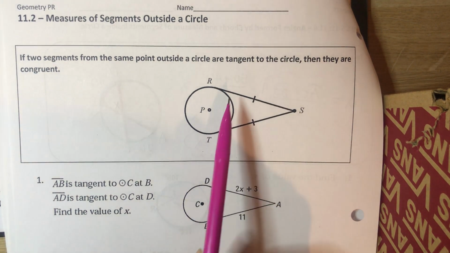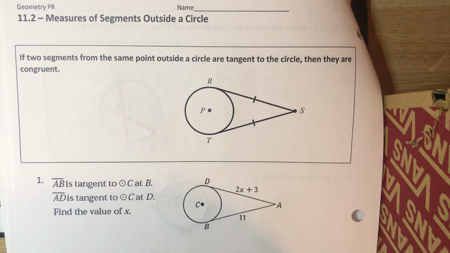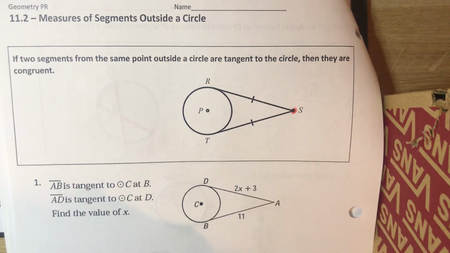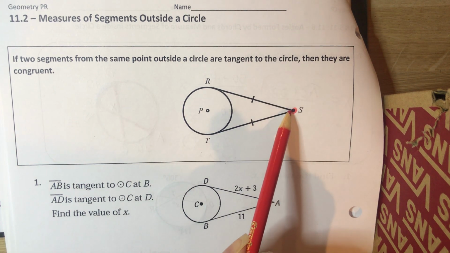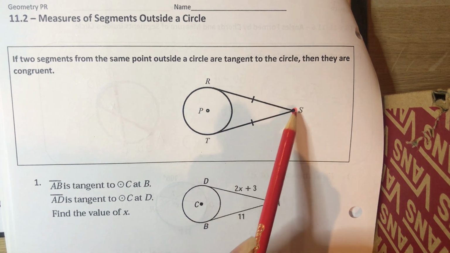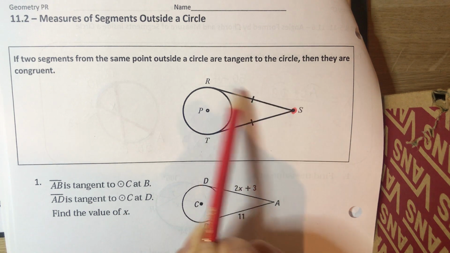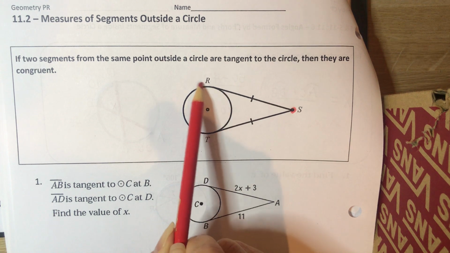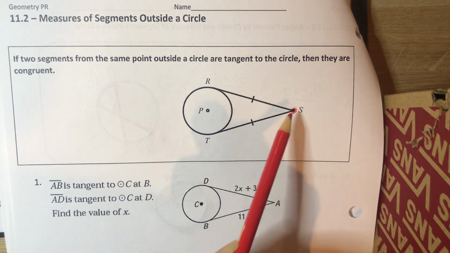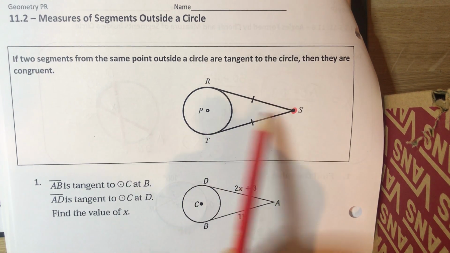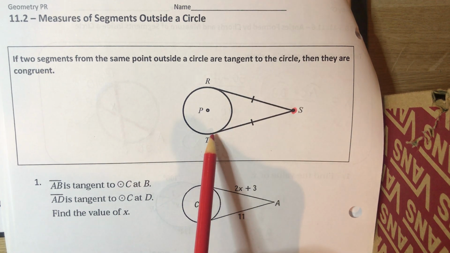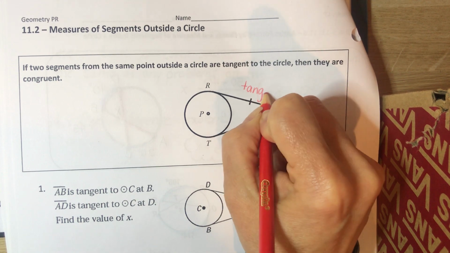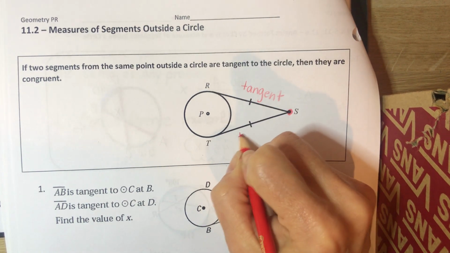So what we have here is a circle, and outside of our circle is point S. Point S now has 2 segments drawn to the circle. These are tangents. Remember, a tangent is a line that only touches a circle one time. This tangent touches the circle at R, and this tangent touches the circle at T. So this is a tangent, and this is a tangent.